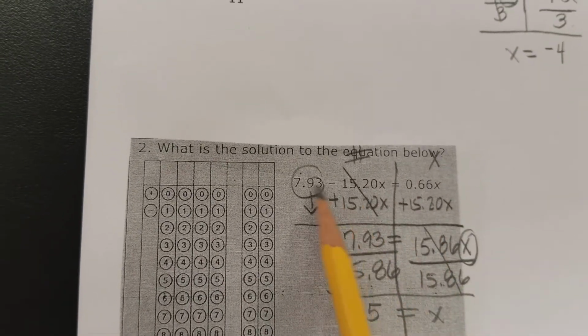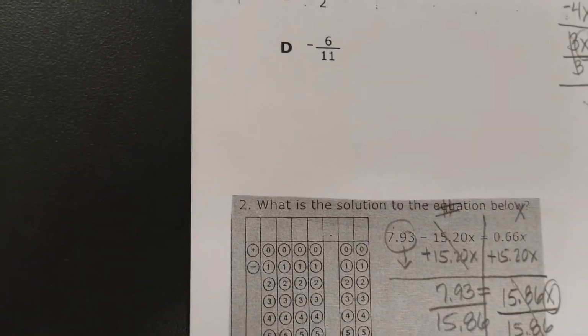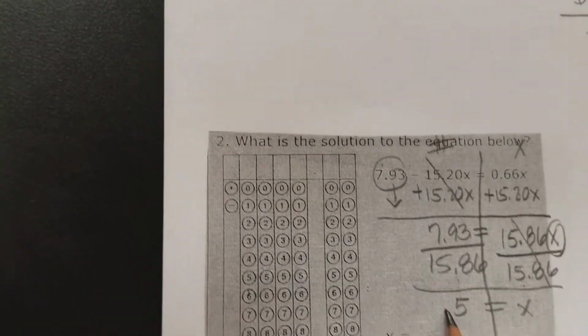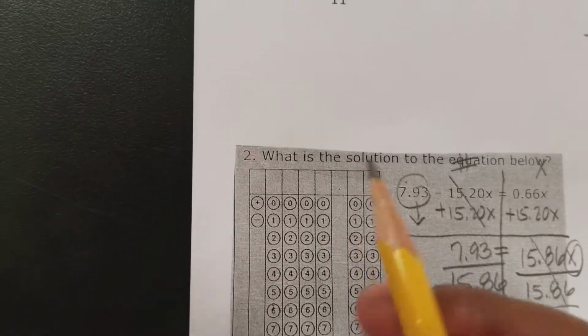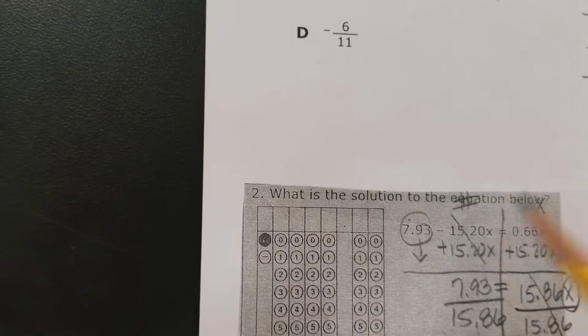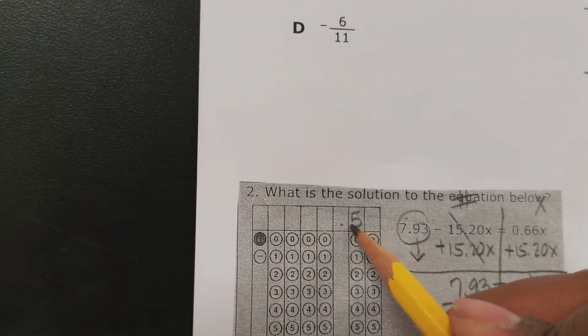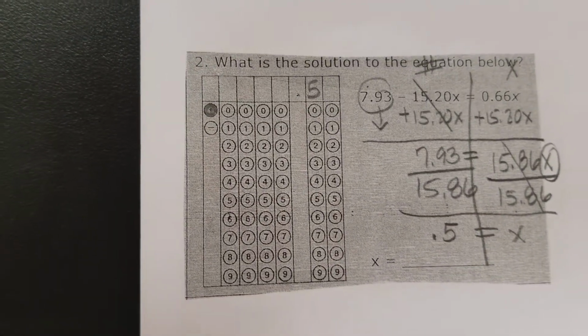So this side, when I put it in, it should be equal to 0.66. Okay? So now, to grid this, I have 0.5, and it's positive. So you always want to remember to grid in the positive, and it's 0.5. And there you go, positive 0.5.